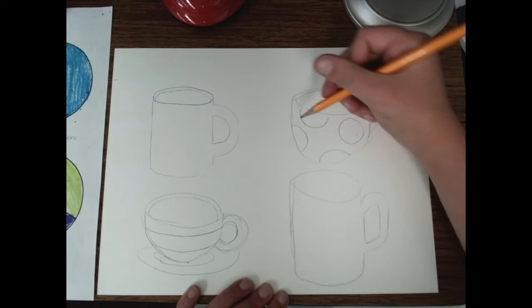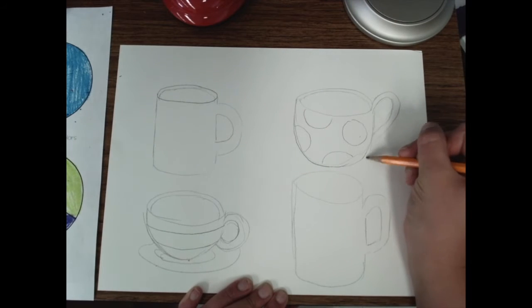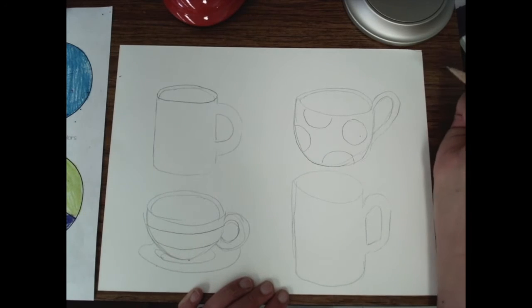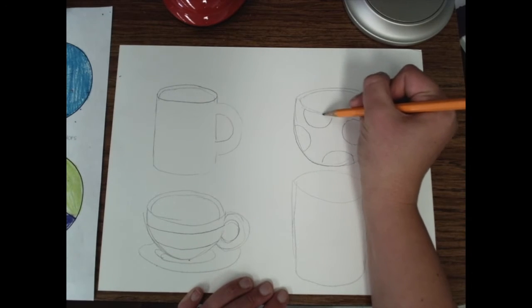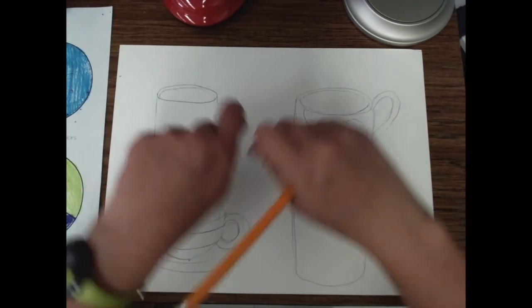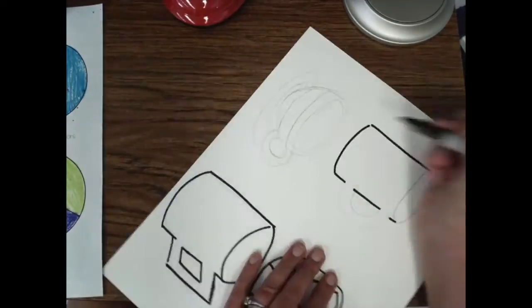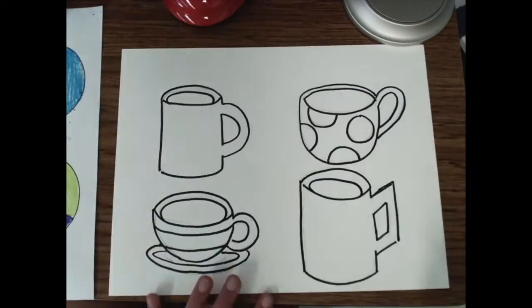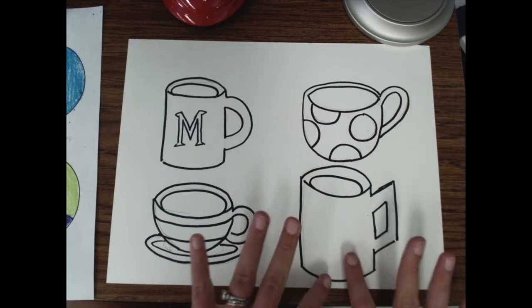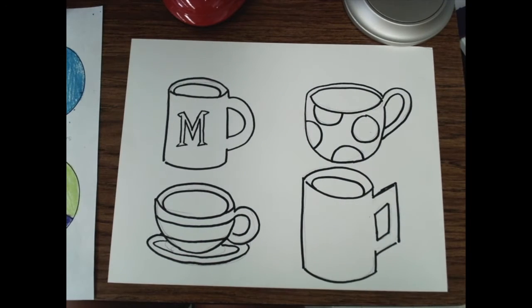So you could do this, or you could make all 4 of the exact same items, kind of like Andy Warhol's banana prints. He just did 4 bananas that were exactly the same but different colors. So do the type of art that speaks to you. I'm going to go grab my permanent marker and trace over my outline. Now I have my mugs. This one is plain, but I think I might add a design to it later. So I'm gonna save this one for last.